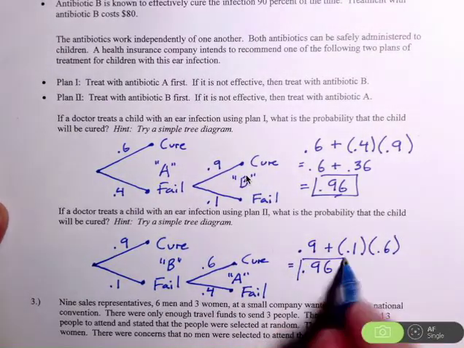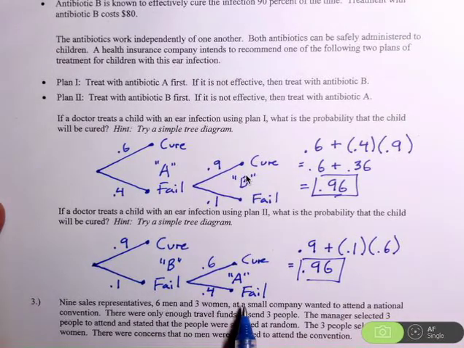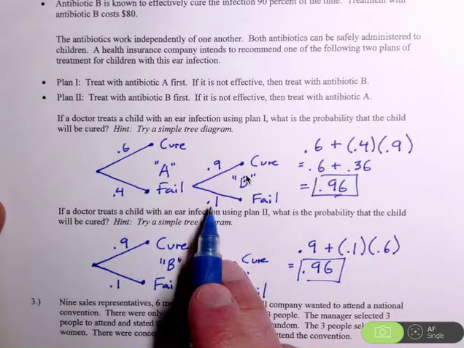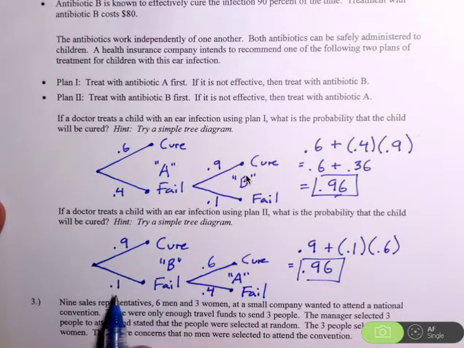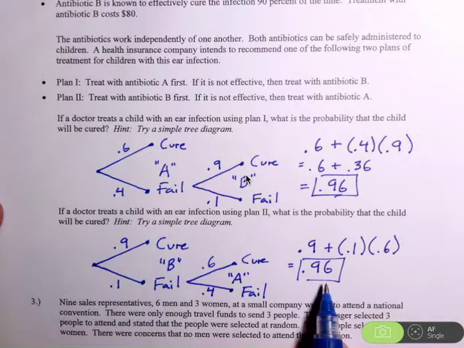The other way to do this second probability, you could also do 1 minus the probability that both antibiotics fail. But notice again, just like up here, 0.4 times 0.1, you have the same thing, 0.1 times 0.4. Both antibiotics fail, assuming independence, 4% of the time. So 96% of the time, we'll have a cure.